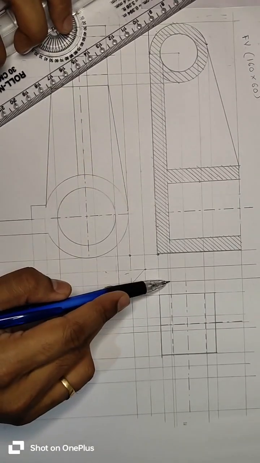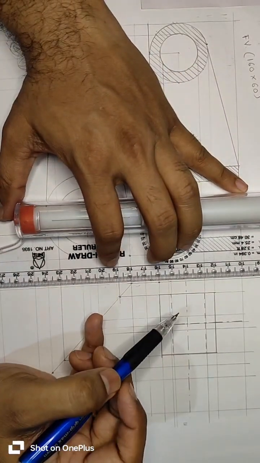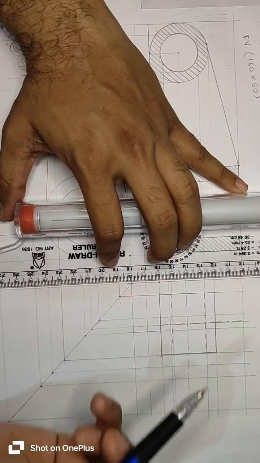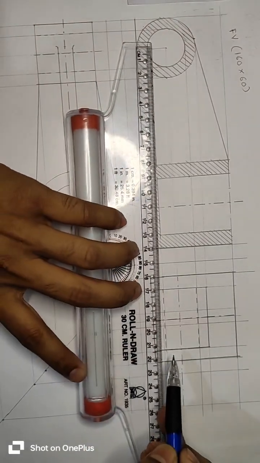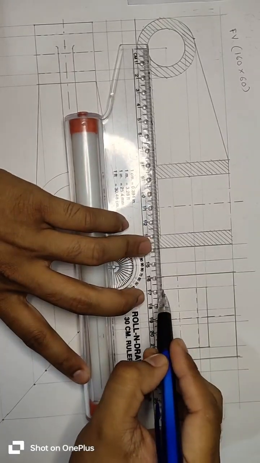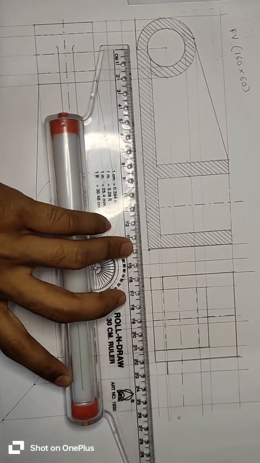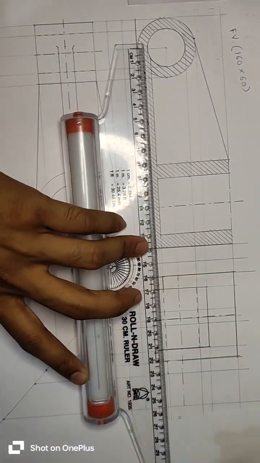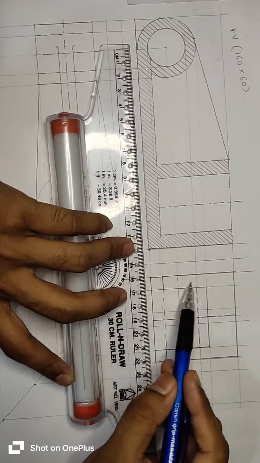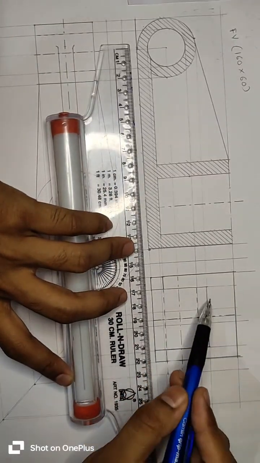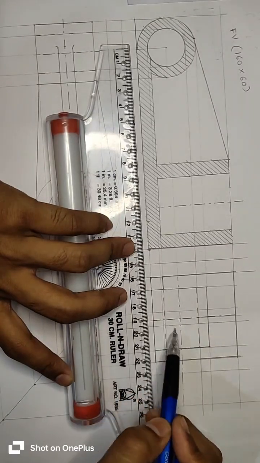So this is a 10 mm height. These base plates are like this. This is the outer cylinder. This is the backward cylinder. Then this is the front cylinder.